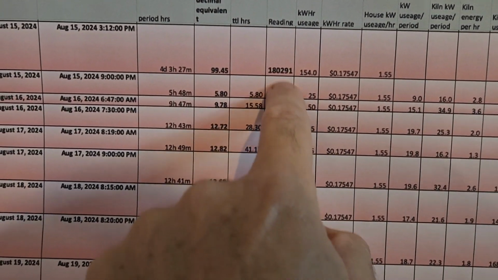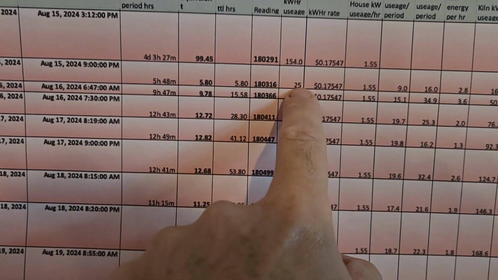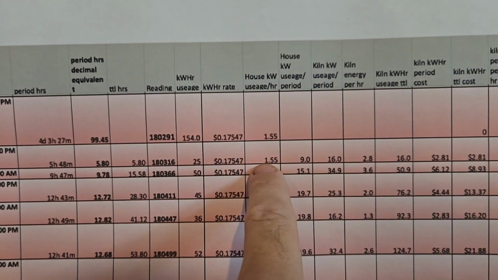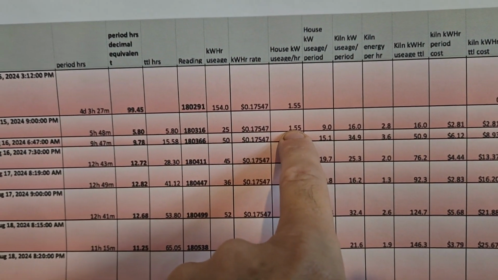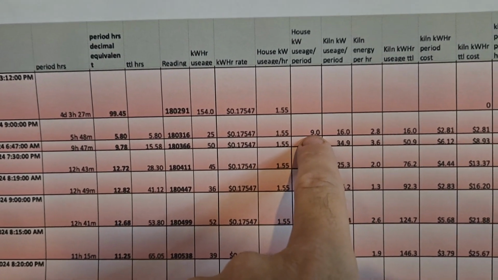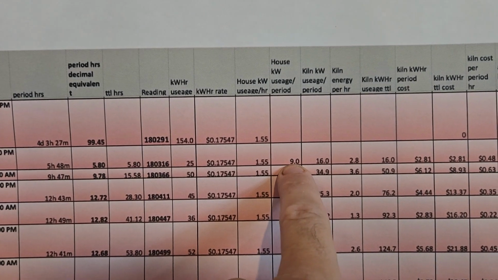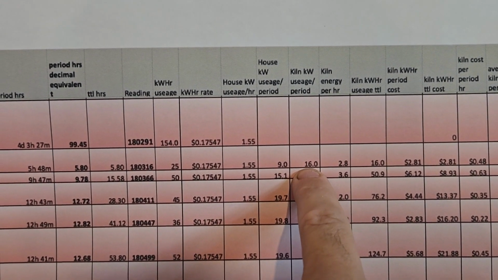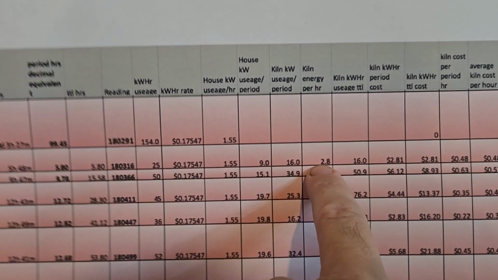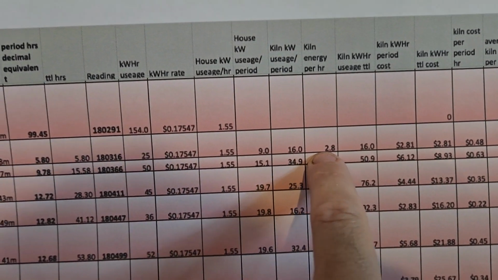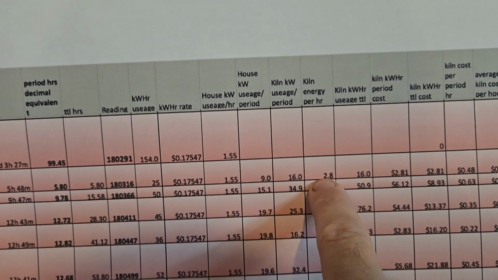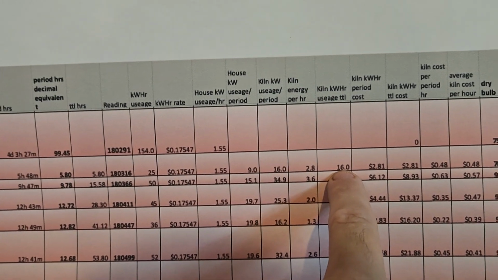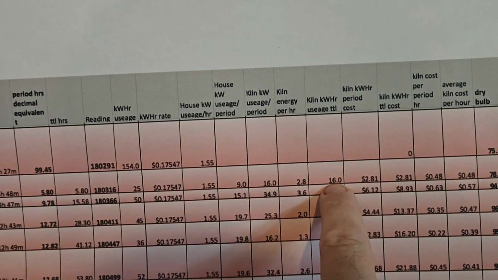The difference between this one and this one is 25 kilowatt hours. It's the rate we pay for electricity here. Again, the consumption from the house, it's hourly rate. So the house kilowatt usage for the period is 9 kilowatt hours. The kiln's kilowatt usage for the period is 16. Kiln energy performance is basically the number that I use to monitor the performance on an hourly basis, 2.8 kilowatt hours per hour. So the kiln's total consumption so far for this run is 16 kilowatt hours.